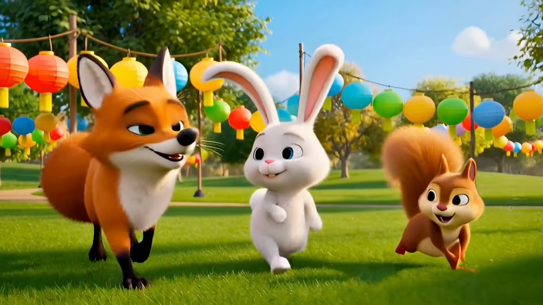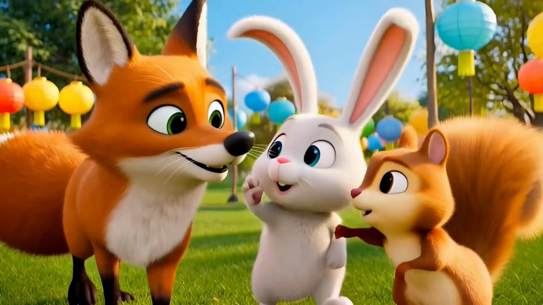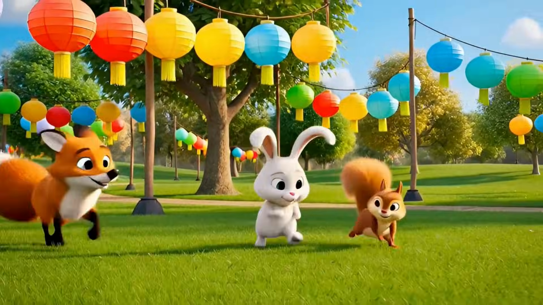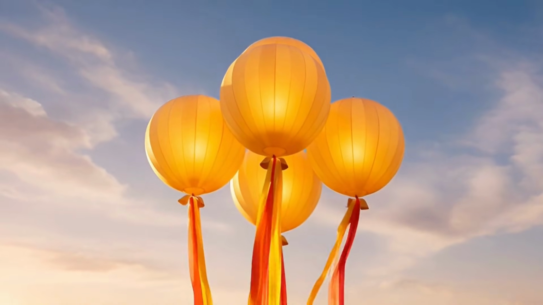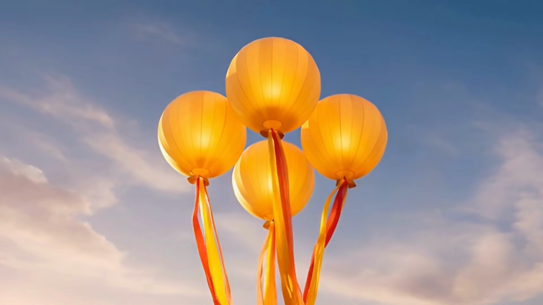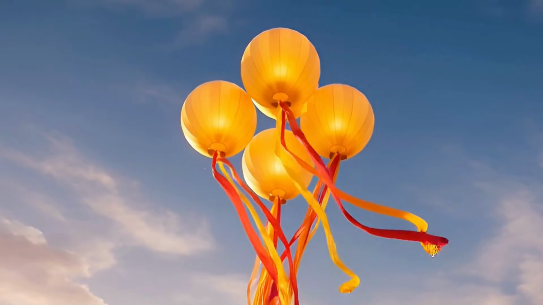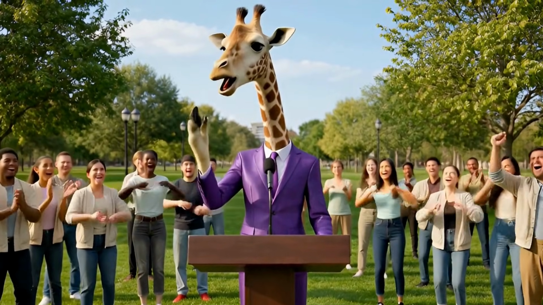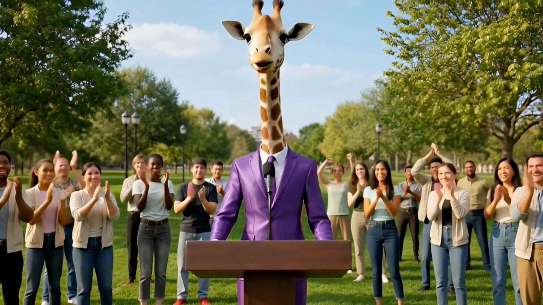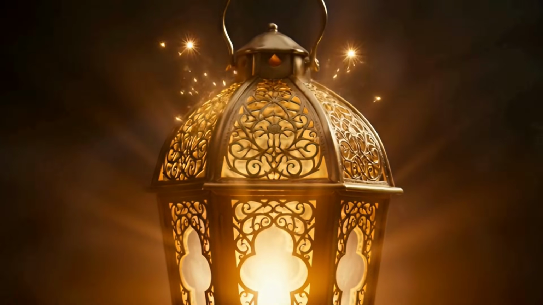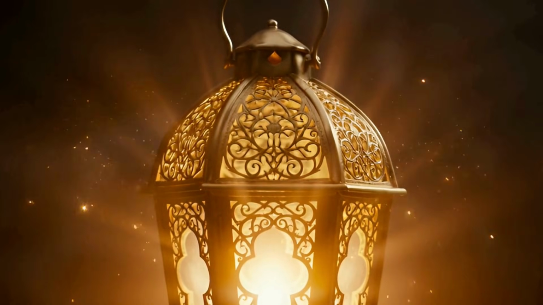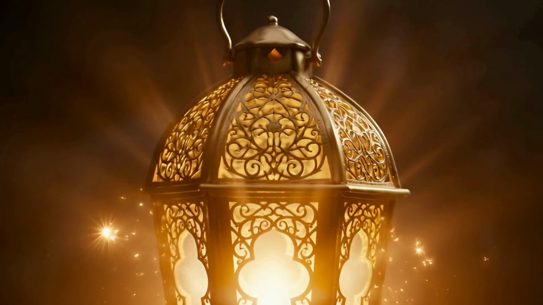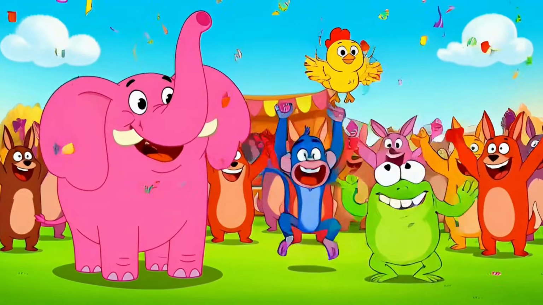One sunny morning, the town gathered in the park for the annual Sky Lantern Festival. Giant glowing balloons floated above, tied safely to colorful ropes. Mayor Maple, a tall giraffe in a purple suit, made an announcement. Tonight, we release the grand golden lantern. It will light up the whole sky.